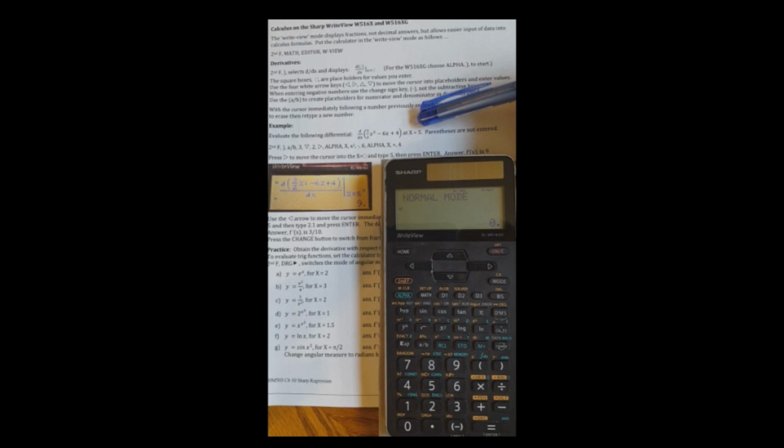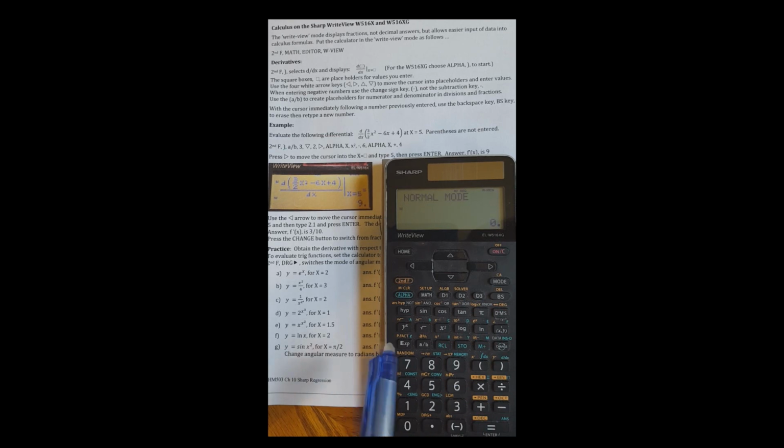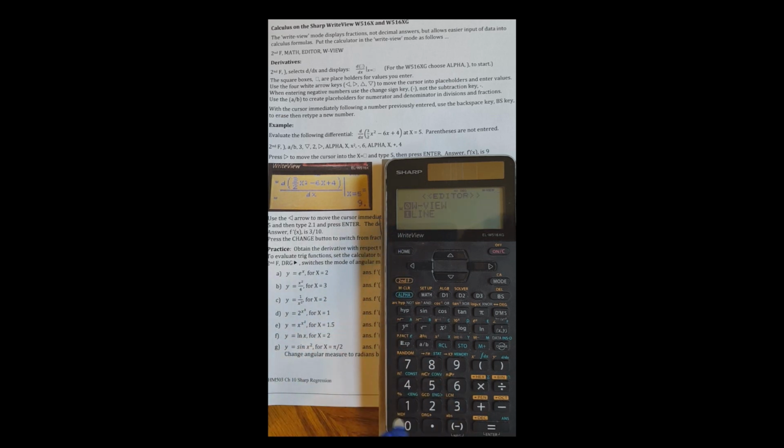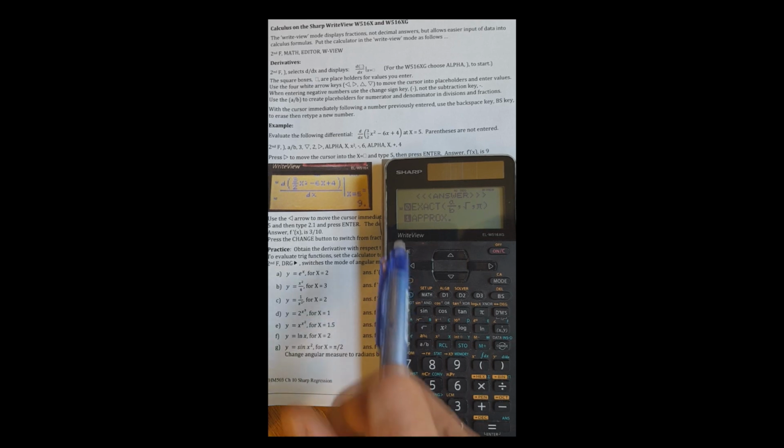From there, you'll see me in a moment click second function math, which gets you into the setup mode, and from there you can choose number 2 editor, 0 right view, and then I chose 1 for approximate. Okay, so working from the normal mode, mode 0, press second function math, gets you into the setup. Choose 2, which is editor, choose 0, which is right view, and I chose 1 for approximate.